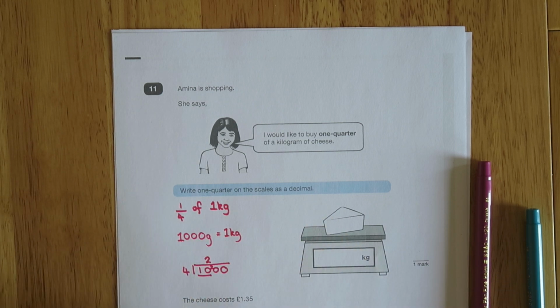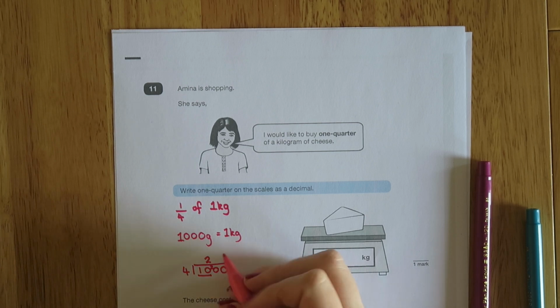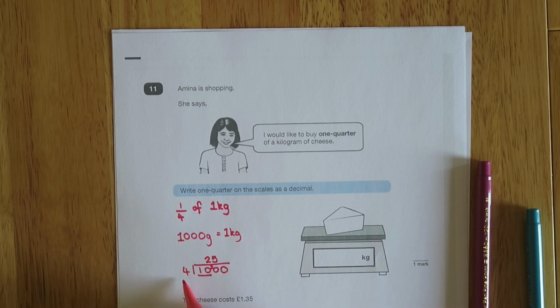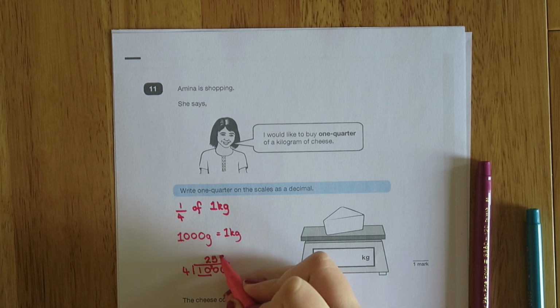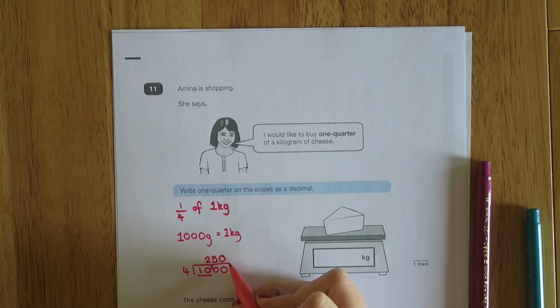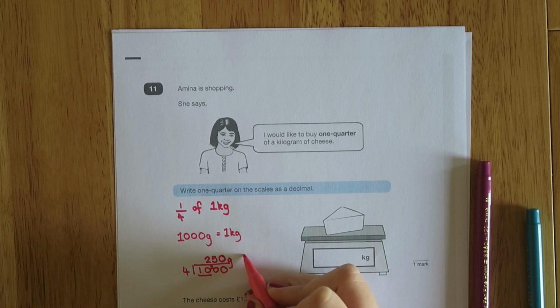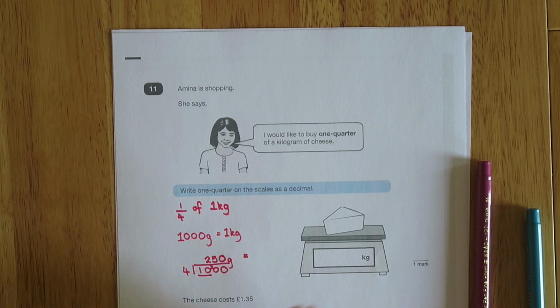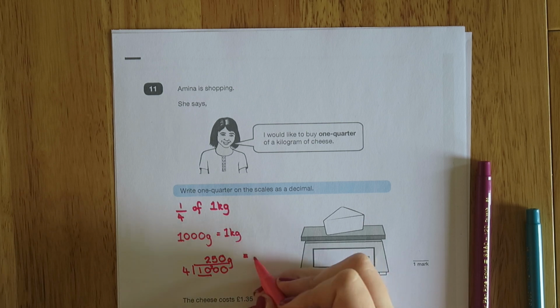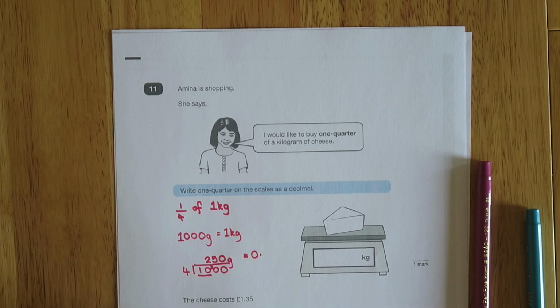How many 4s in 20? 4, 8, 12, 16, 20. That is 5. And how many 4s in 0? 0. So 1/4 of a kilogram is 250 grams. But we need to write this in kilograms. So that is 0 kilograms because we need 1,000 to make 1 kilogram. So it's going to be 0 kilograms with 250 grams left over.